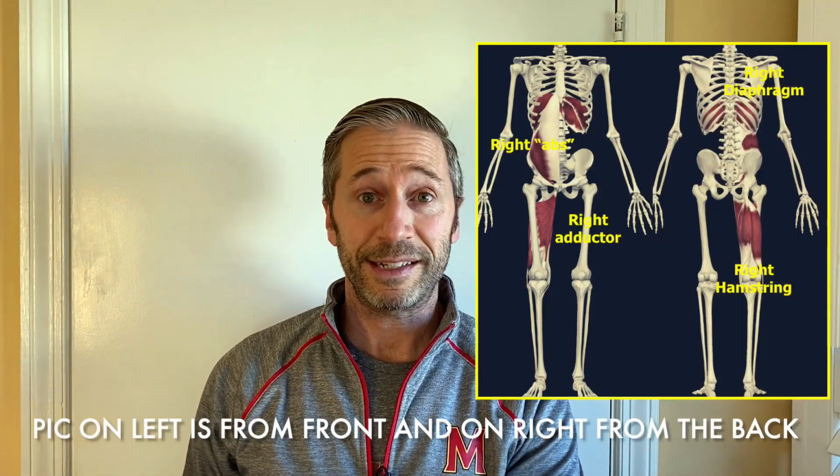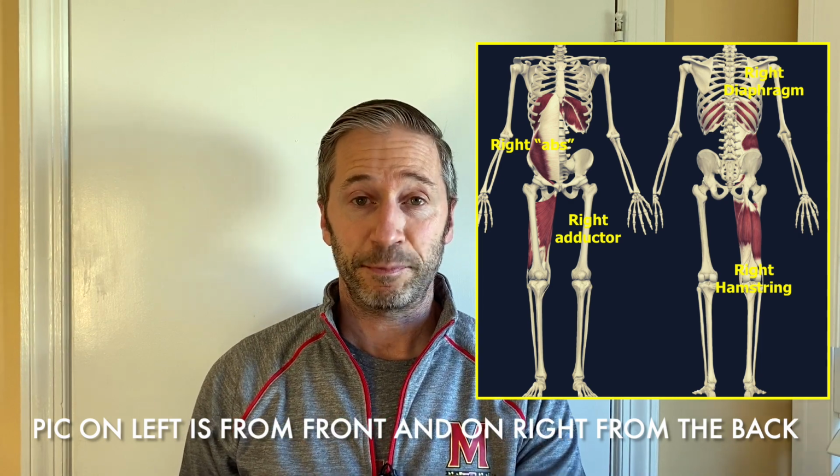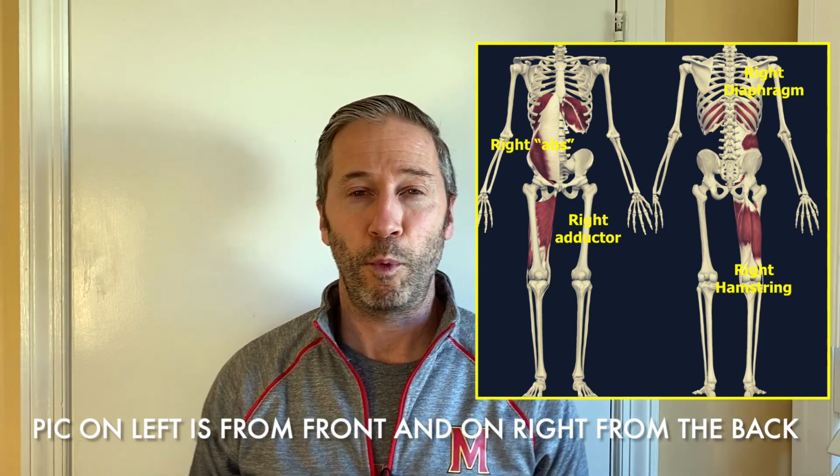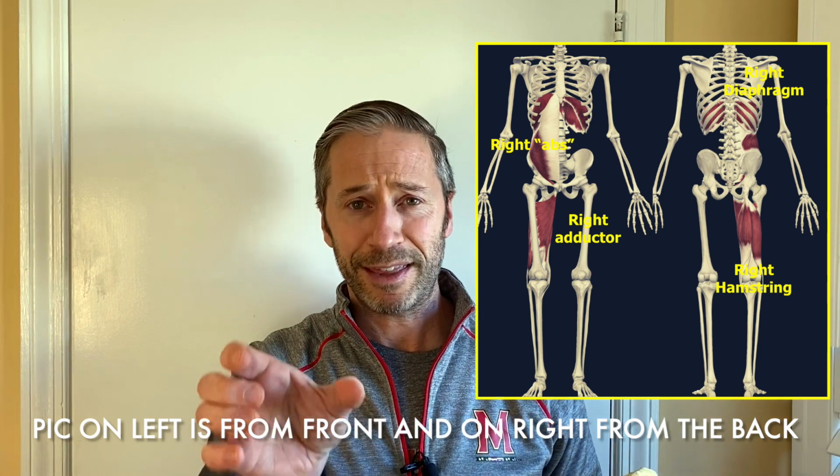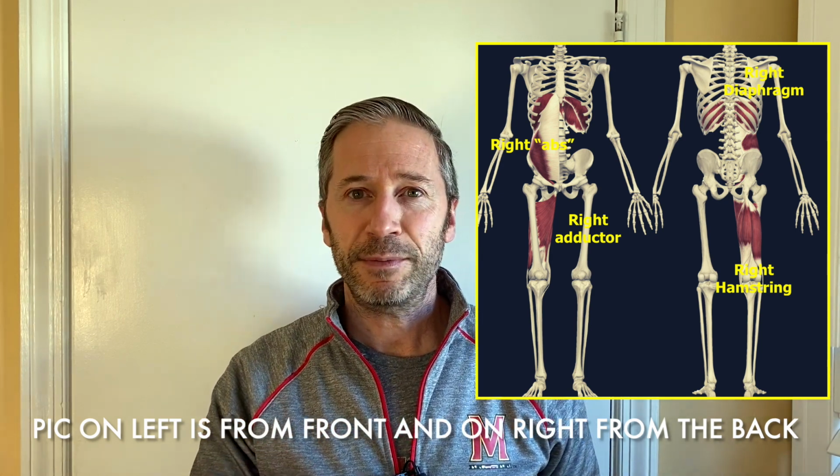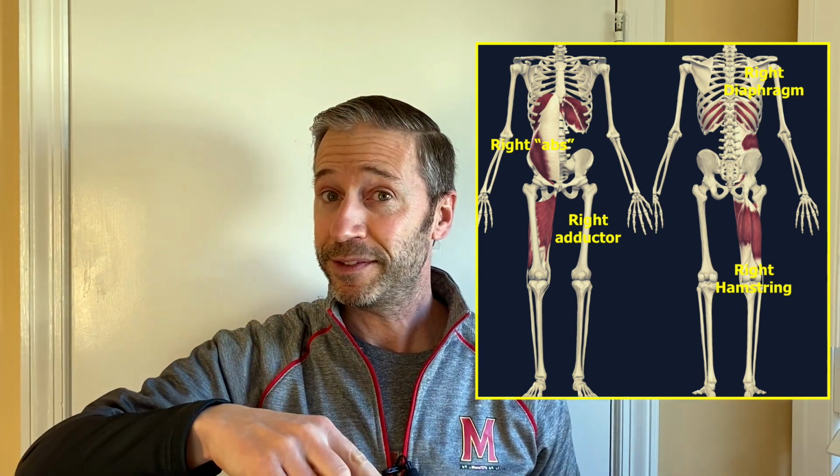Now, if you look at this diagram, you're going to see the bigger right diaphragm, and you'll notice the right hamstring is underneath that right diaphragm. The right hamstrings and the right adductors will re-engage appropriately because of the bigger right diaphragm and because our brain loves to see visual space over on the right side more than the left side. So our bodies are programmed to be right dominant. So that's why the right side restores first.